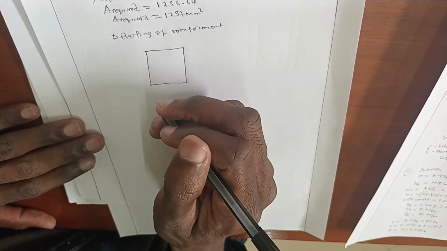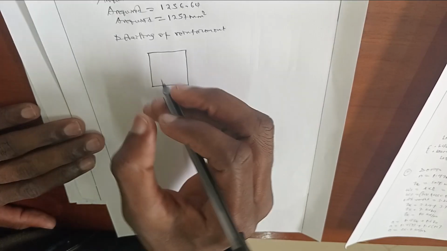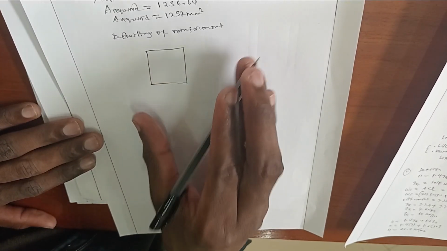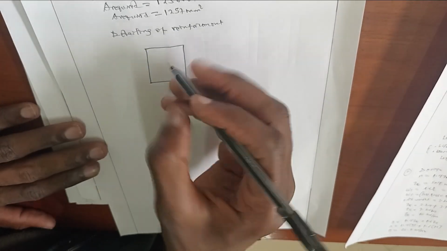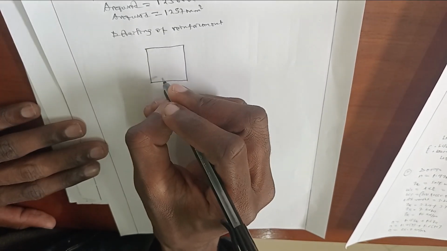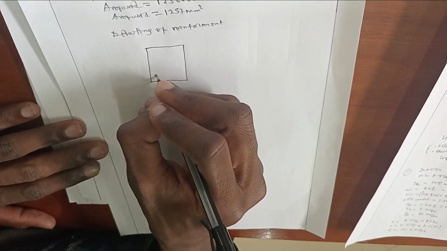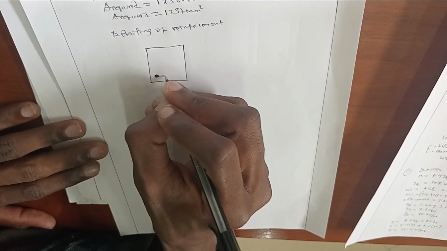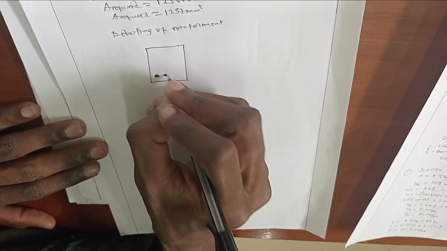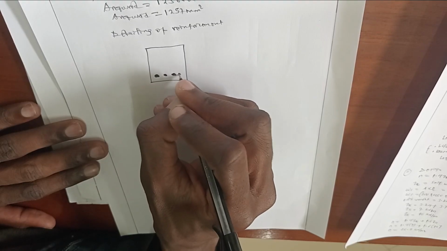Only tension reinforcement is provided, and this tension reinforcement is provided at the bottom. In our design, we have obtained 4 bars with a diameter of 20, so we provide 4 bars at the bottom.